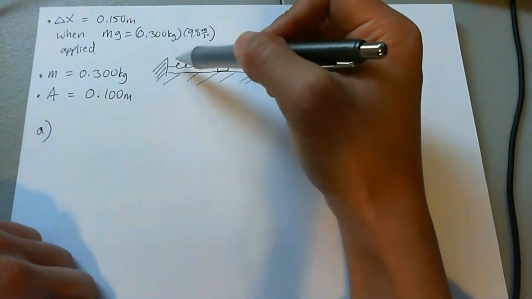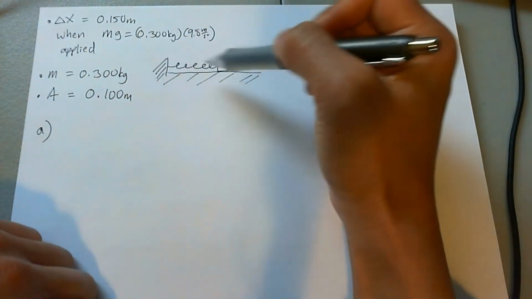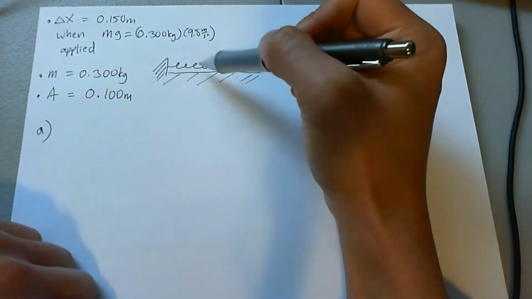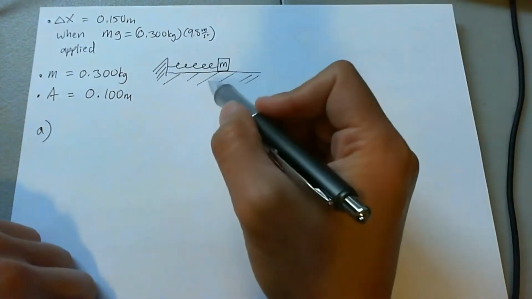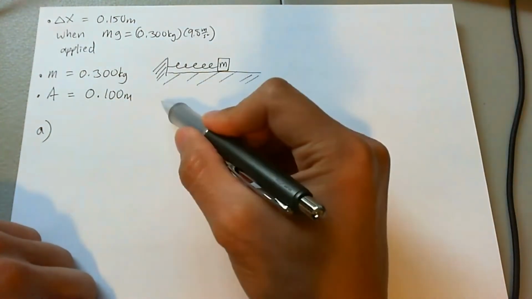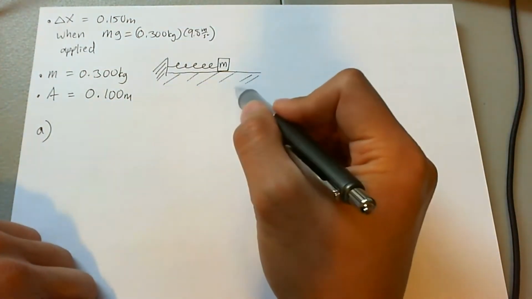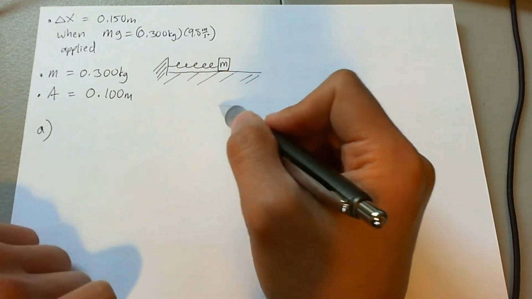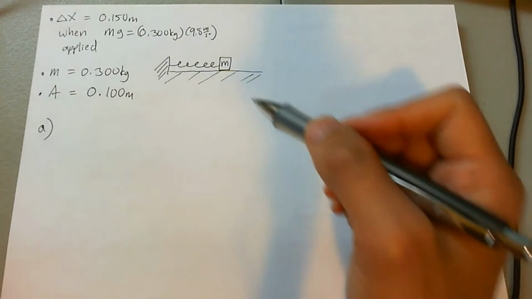Then the spring is set horizontally on a frictionless table, and that same 0.300 kilogram mass is attached to it, and it's at equilibrium. Then lastly, it is stretched 0.1 meters and then released from rest. So now we're going to answer questions A through G with this scenario in mind.